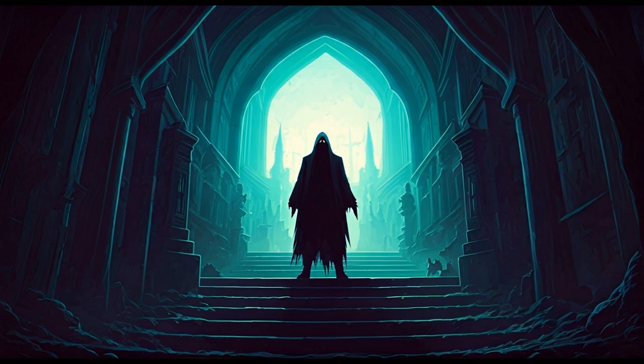Campaign hooks for horror. A great horror RPG needs compelling mysteries and moral dilemmas to keep players engaged. Intriguing mysteries that draw players into the darkness: investigating a village where everyone has vanished, hunting a serial killer whose victims return as tormented souls, discovering the origin of an ancient evil that has awakened.